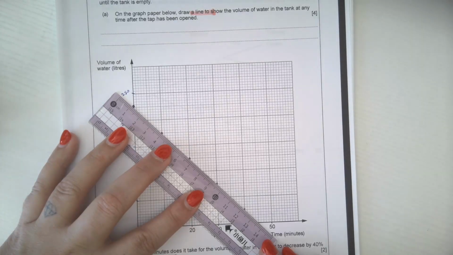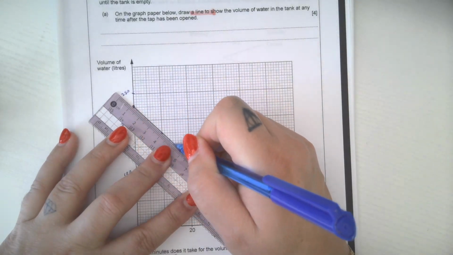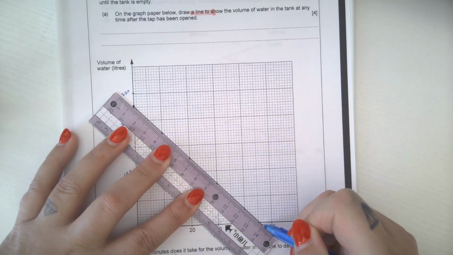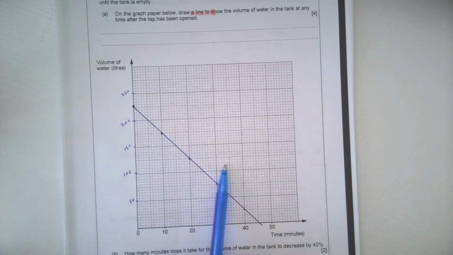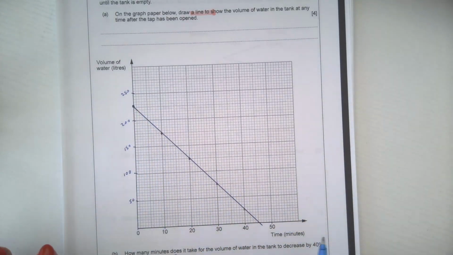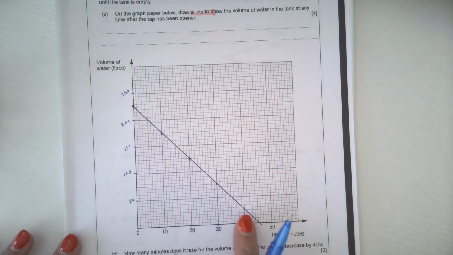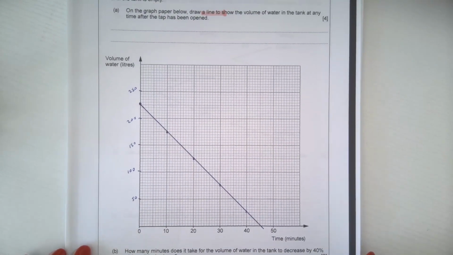So I've marked on the points that follow the trend of this graph, and then I'm going to draw the line. Now we'd expect the line to go down because this tank is emptying, so it's starting up here and then it's emptying. Okay, so that's part A.